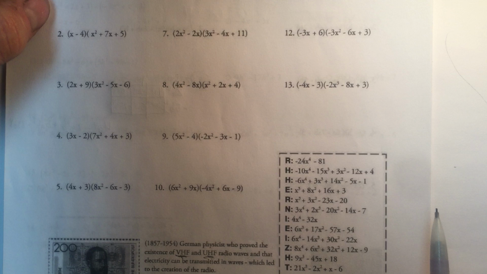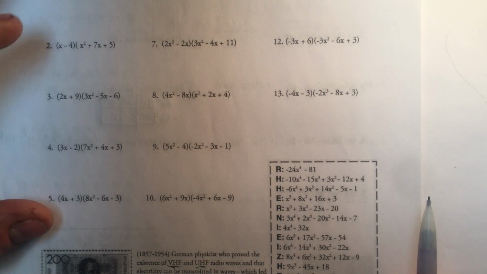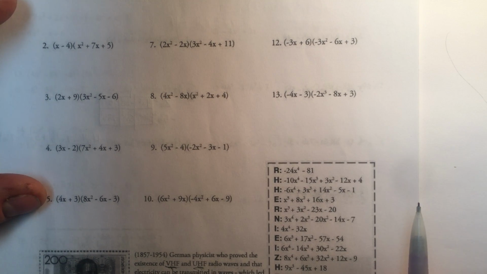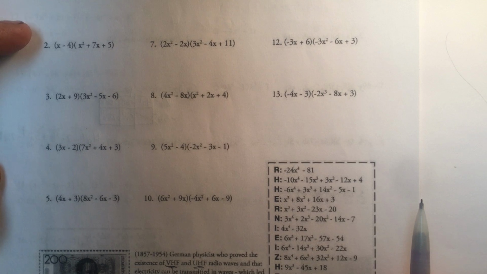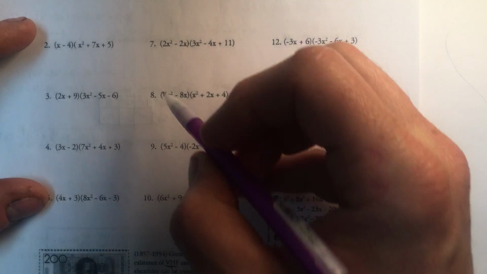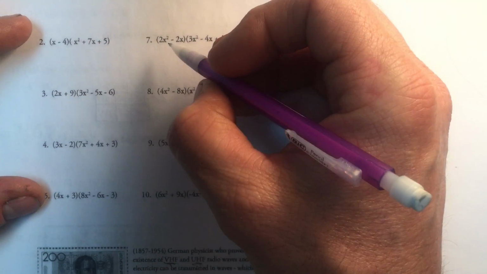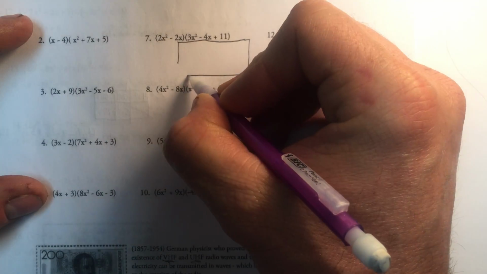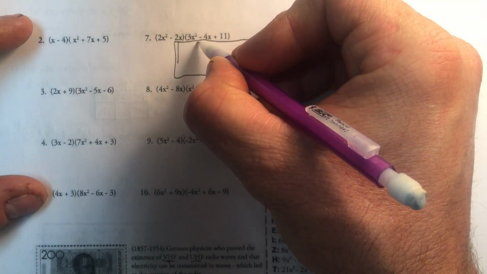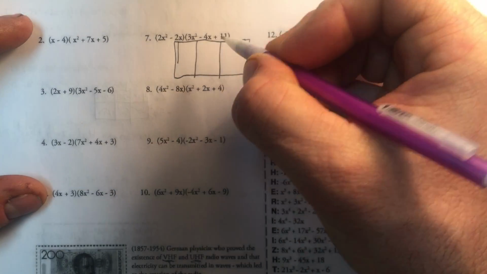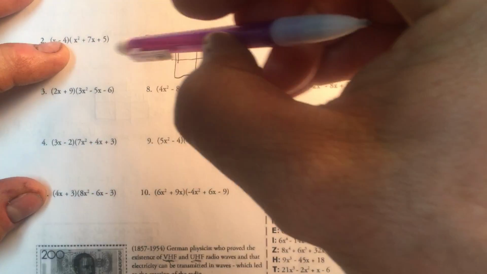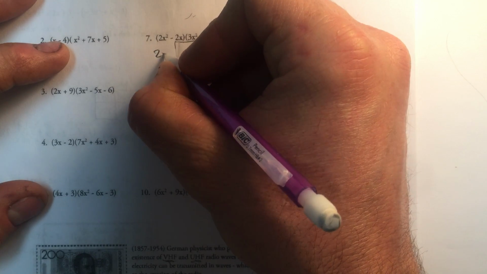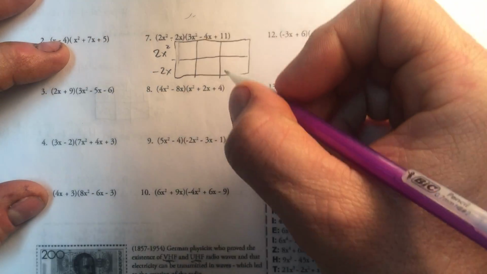Let's see if we can multiply one of these out. And I'm looking for one that looks like it might be a harder one. They all look about the same, so I'll just do number 7, lucky number 7. Okay, so I'm gonna build my box. This time I'm gonna make my box maybe a little bit wider. Okay, and I'm still gonna have these right there. I didn't do a very good job of drawing this. And I'm gonna put 2x squared minus 2x here.